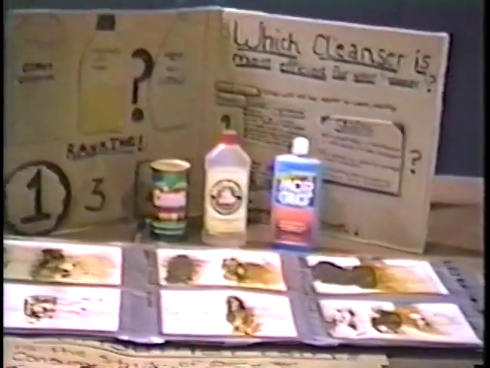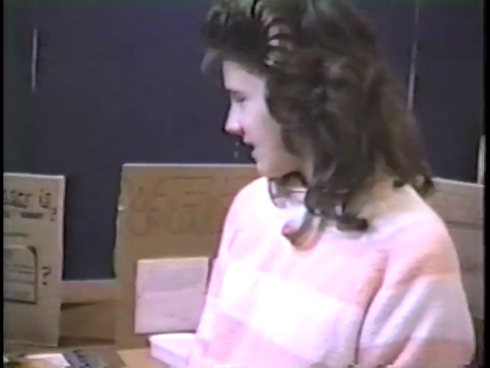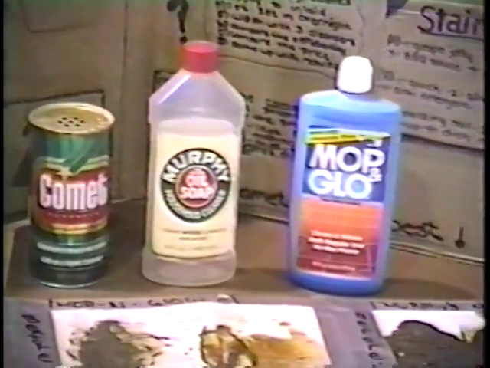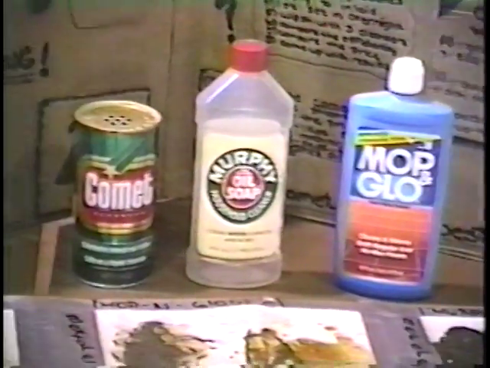Project on, Karen. Which cleanser is most efficient for your money? All right, how did you determine which one was most efficient? I stained 3 different kinds of stains, and I used a certain amount of detergent, and I did 8 strokes on each tile. Okay, and which one did you find? Comet was most efficient for the money. Okay, and which one was the least efficient here? It was Mop and Buff. Okay, so for your money, you're getting Comet then, huh?